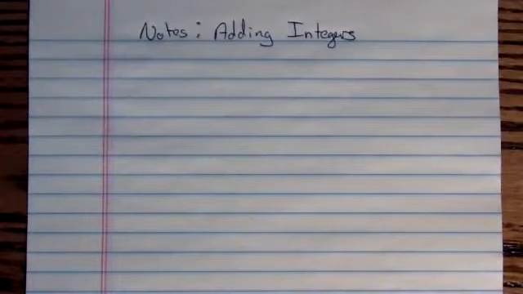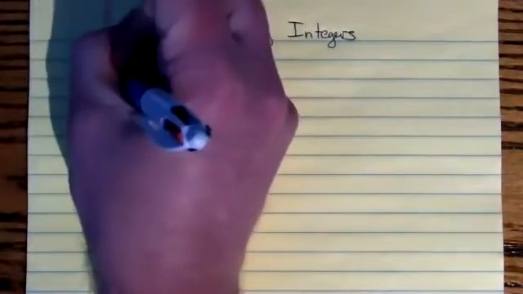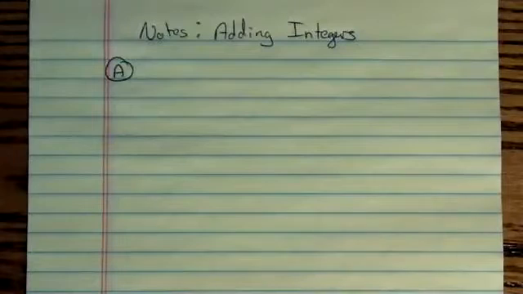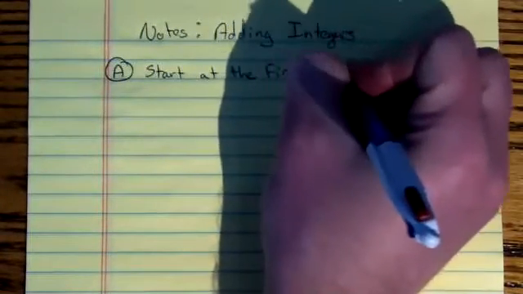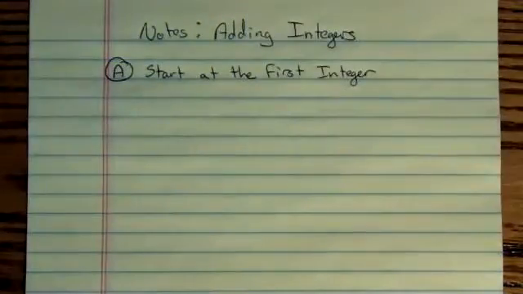All right, so we're going to look at adding integers this time. And I'm going to go over two different ways that we can do this. So again, we're going to look at these two different ways. The first way, or way A, that we're going to talk about is we're going to start at the first integer. So we're going to look at the first integer.